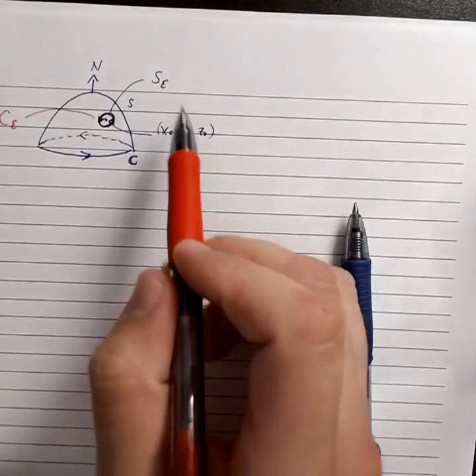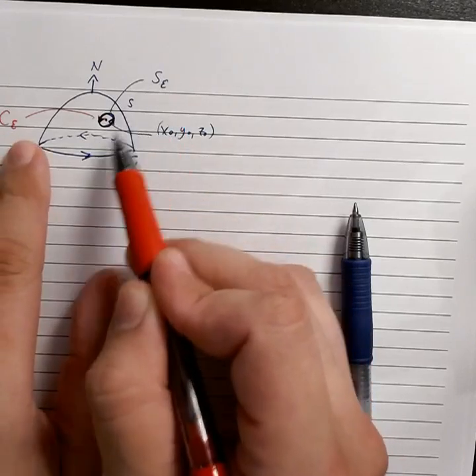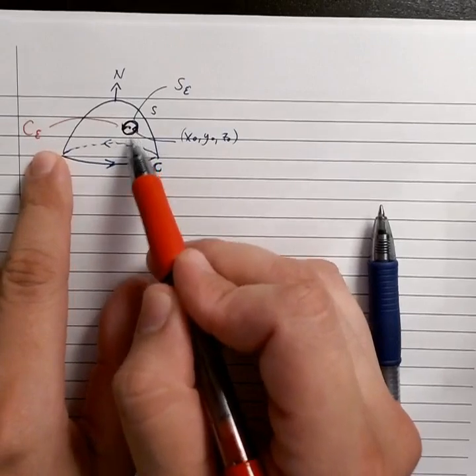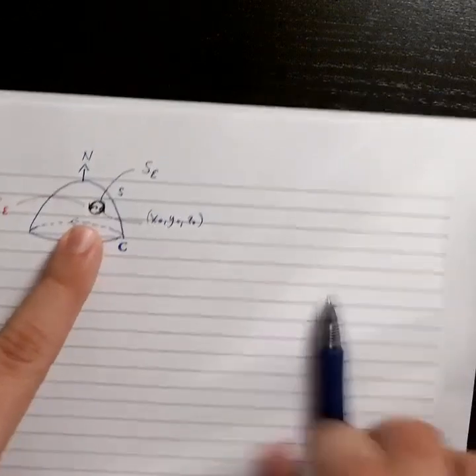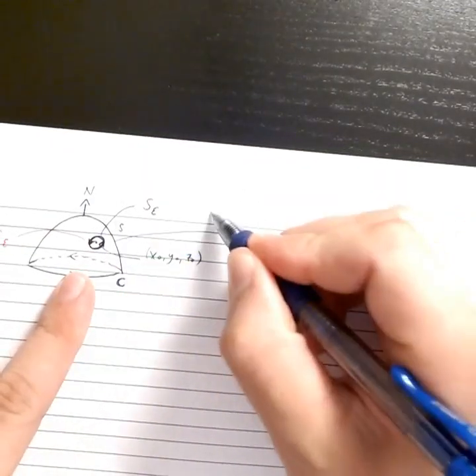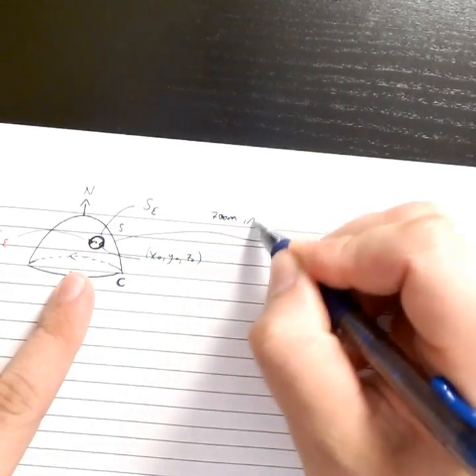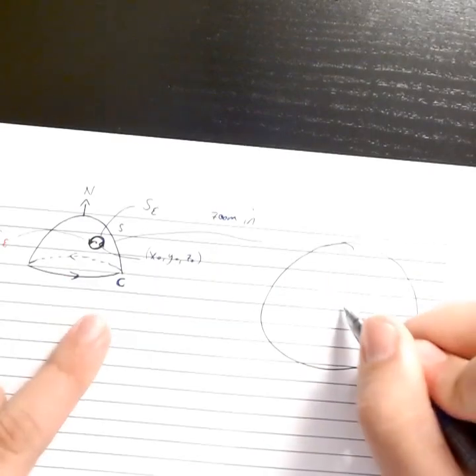Okay, so I'm using the same notation as usual. S is a surface and C is a contour, but the little epsilon just means that little tiny piece of the whole section. Now let's zoom in on that little circle, and we're going to take a look at that circle really close up.